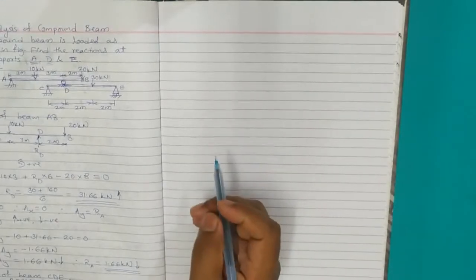Now let's solve this further. So now, considering the FBD of the lower portion of the given compound beam CDE, I hope on the screen you can see this.